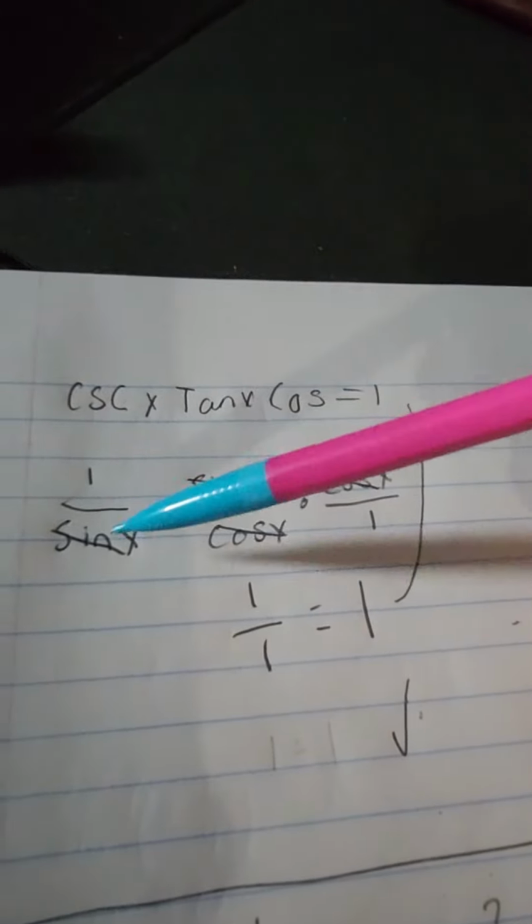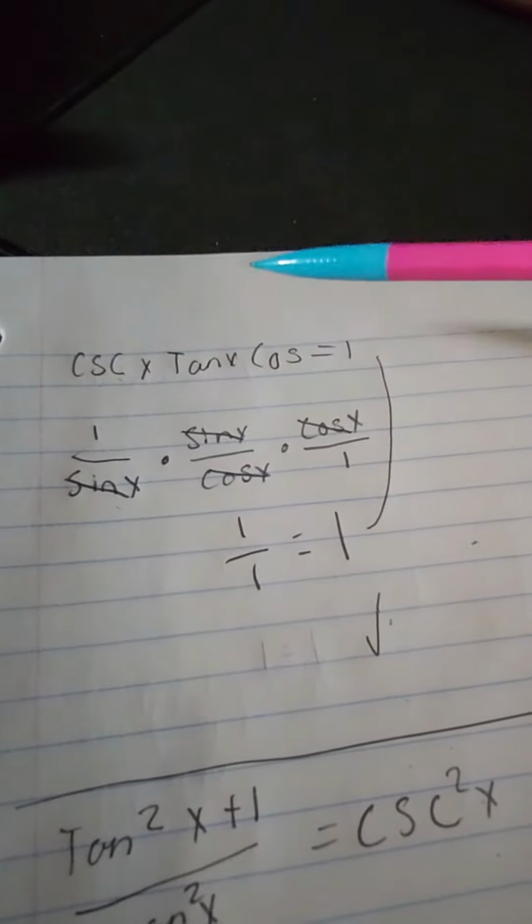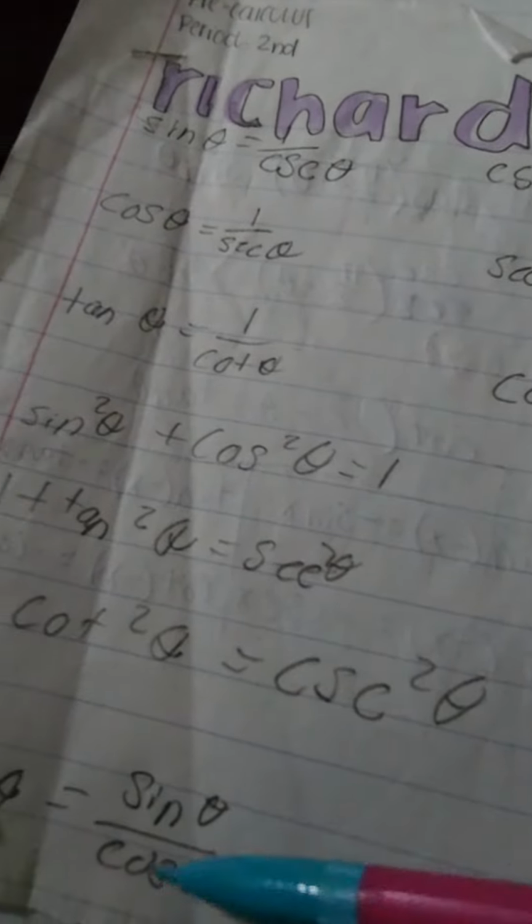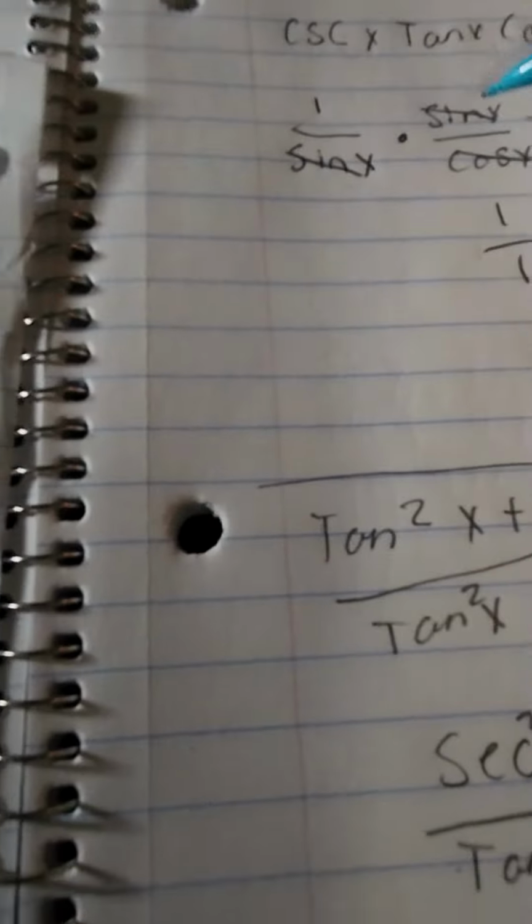Okay, so this first problem is really easy if you understand that you change everything to either sine or cosine, right? So cosecant, if you flip it, equals 1 over sine. So that's why I put 1 over sine. Tangent is sine over cosine. Tangent's over here: sine over cosine. And cosine, well, it's already cosine, so cosine over 1.